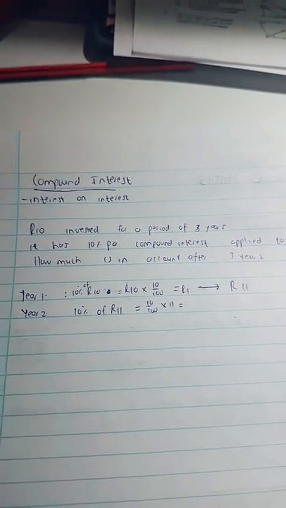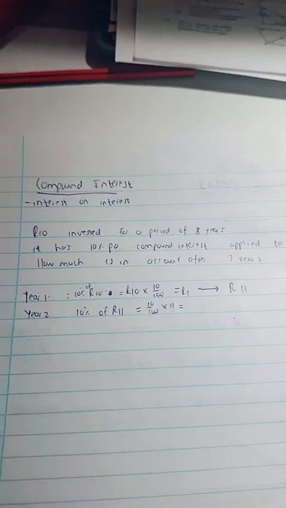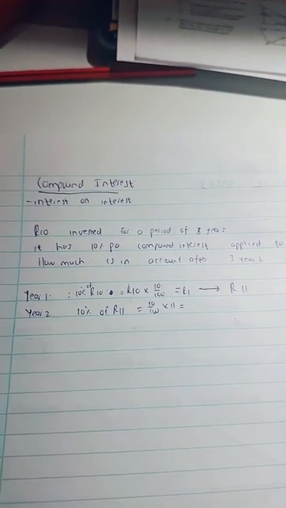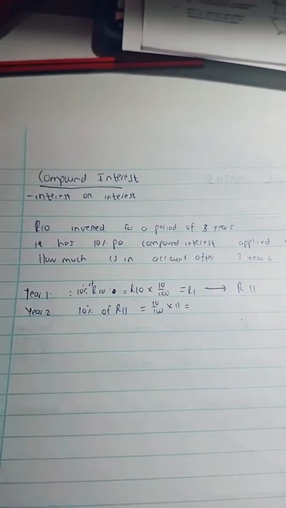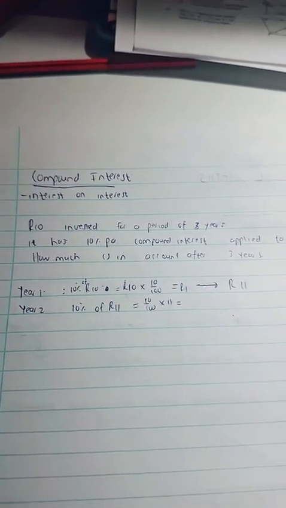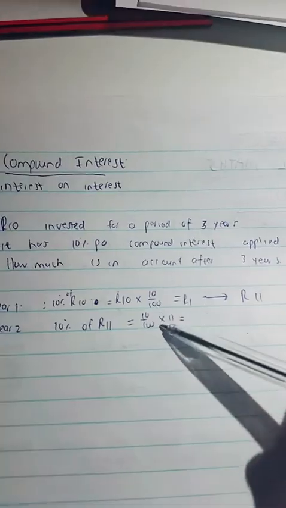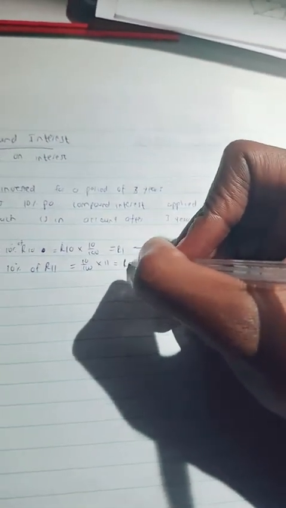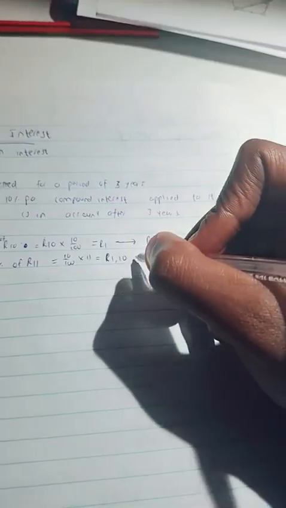No calculators. Okay, Ngwato says 1.1. Ntokozo says 1.21. Okay, good people. 10% of 11 Rand. So when you say 10 divided by 100 times 11, no, guys. It's 1 Rand, and you'd say 1 Rand and 10 cents.